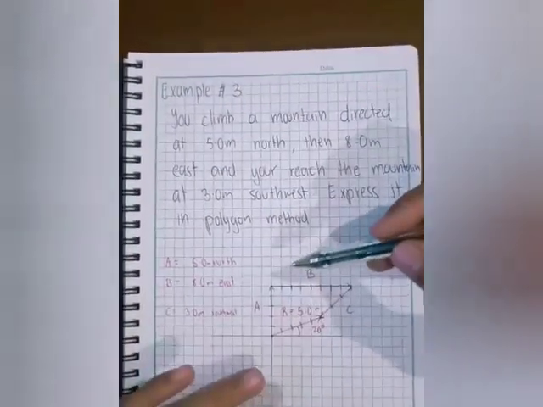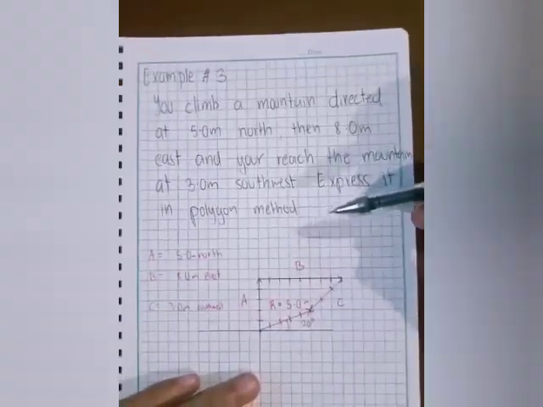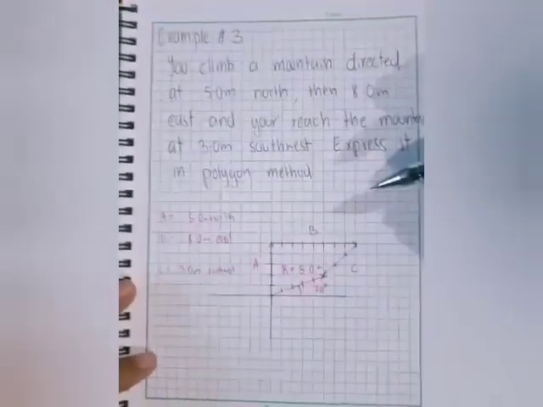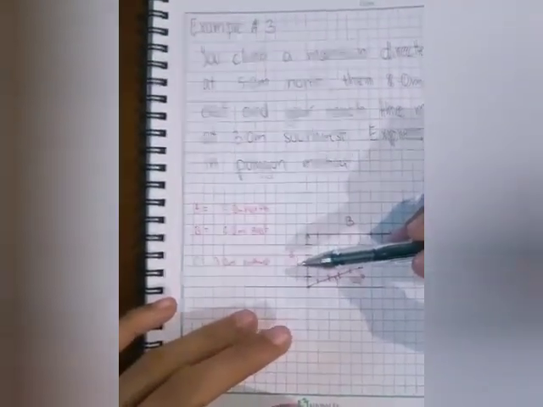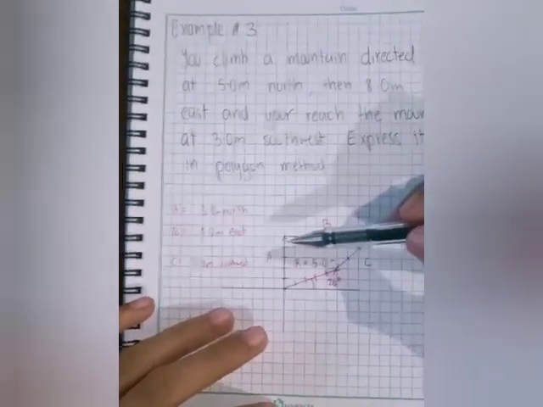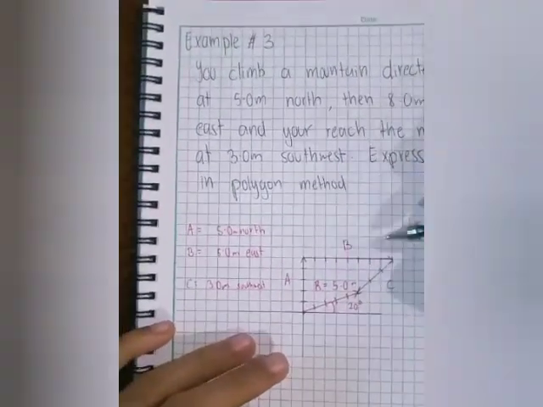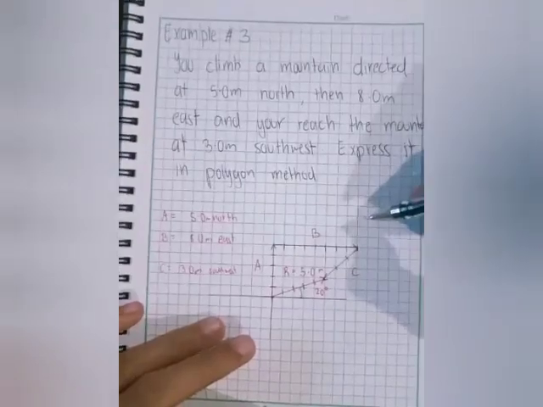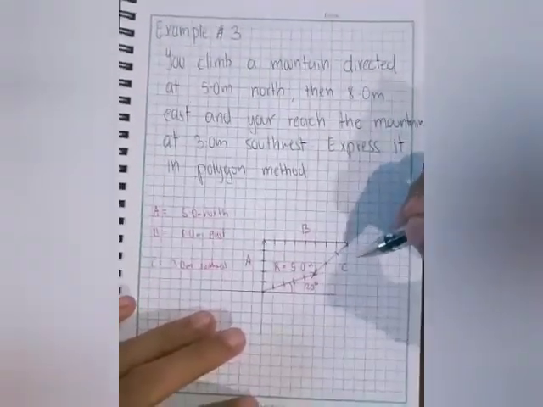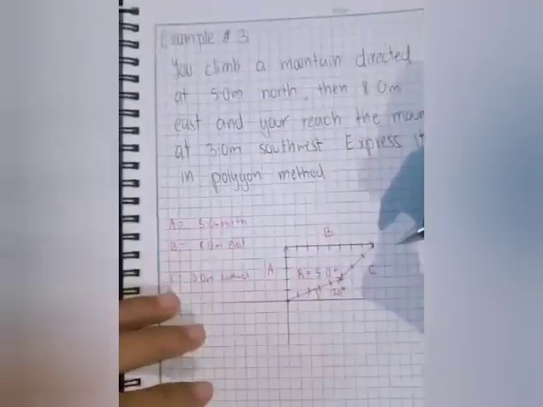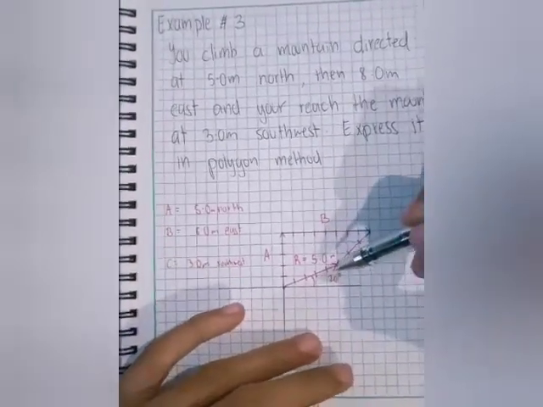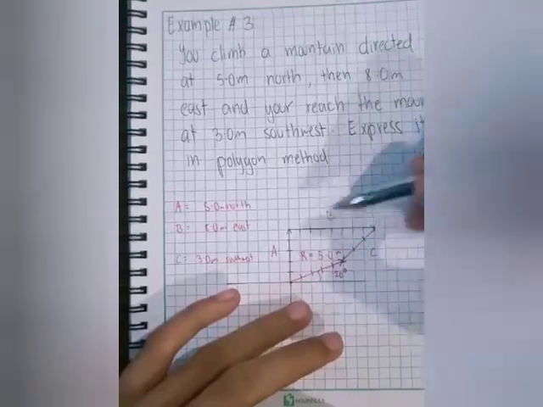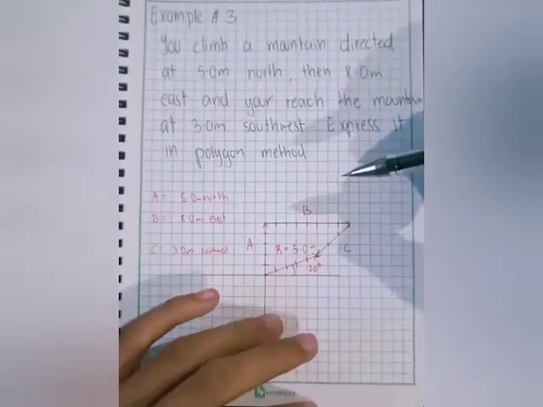So this is now our polygon method or the graphical representation, and this is our A, which is 5.0 m directed at north, and B directed to the east, and C directed to southwest, and this is 20 degrees. And this is our resultant, which is 5.0 m.